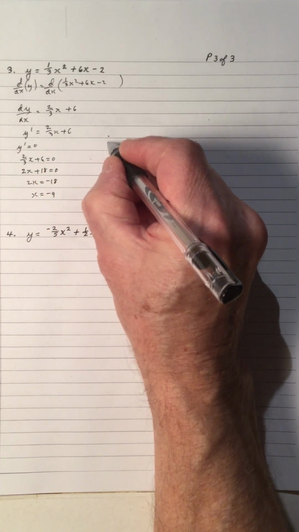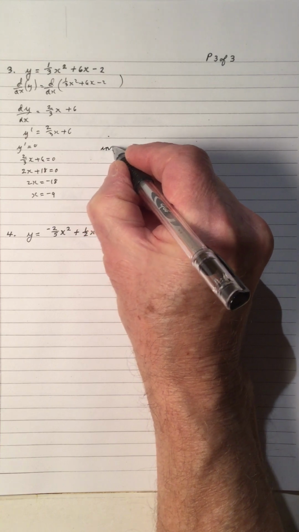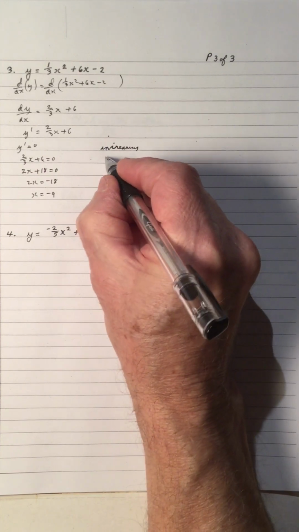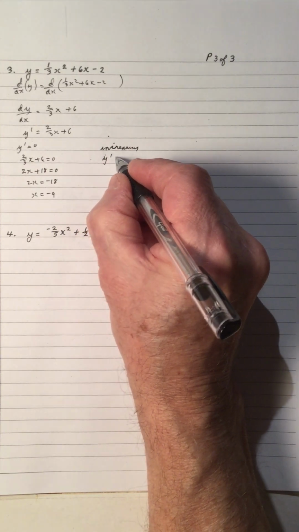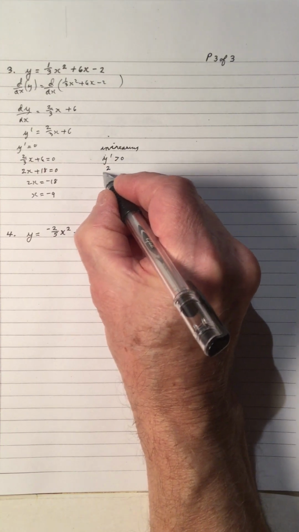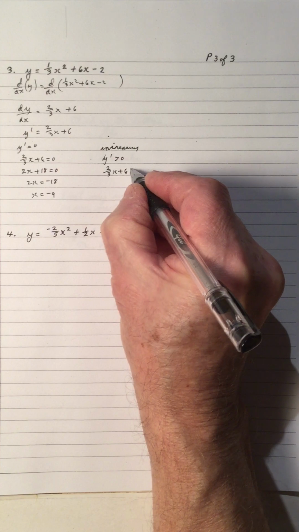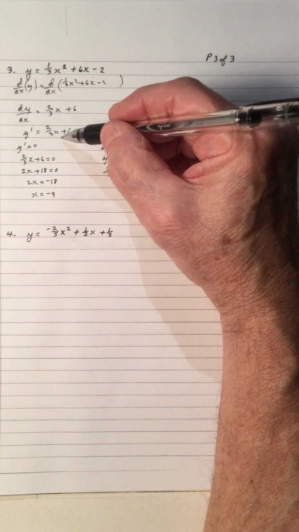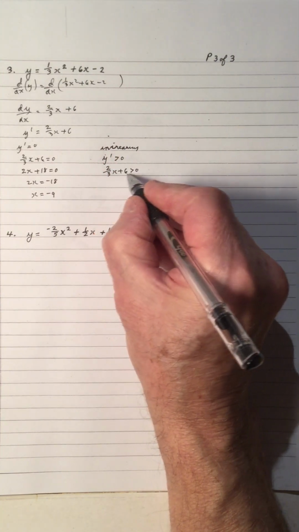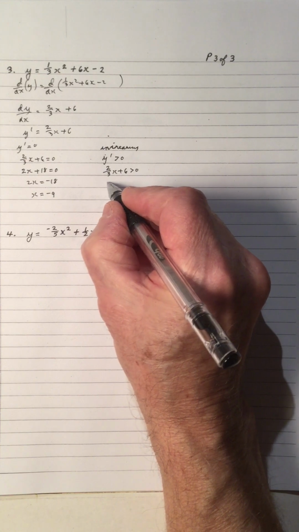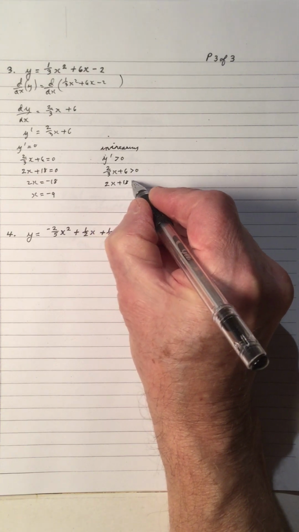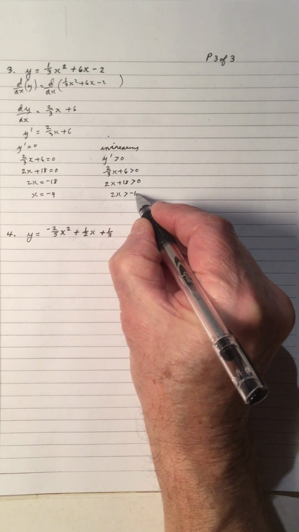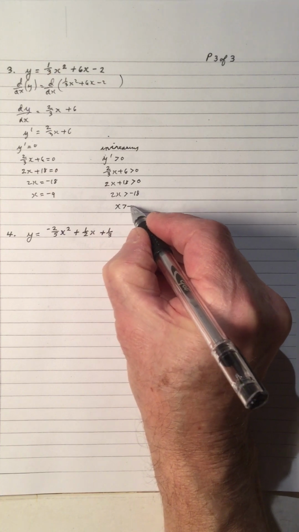So when it's increasing, let's write down increasing. That's when y prime is greater than 0. That means 2/3 x plus 6 is greater than 0. Again, increasing is y prime greater than 0. Again, multiply by 3 because I have a fraction. So that's 2x plus 18 is greater than 0. 2x is greater than negative 18. Divide by 2, x is greater than negative 9.